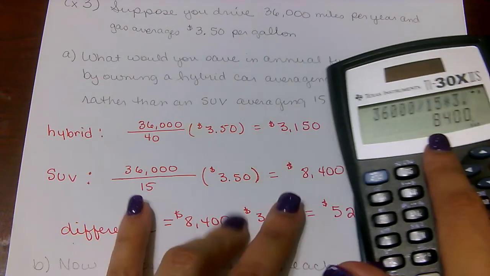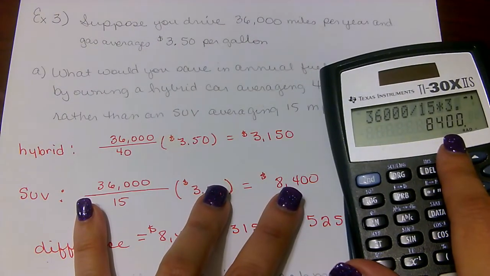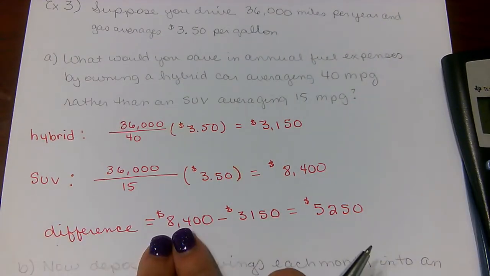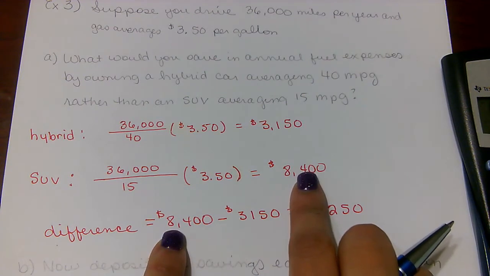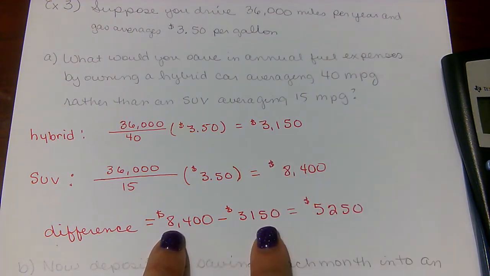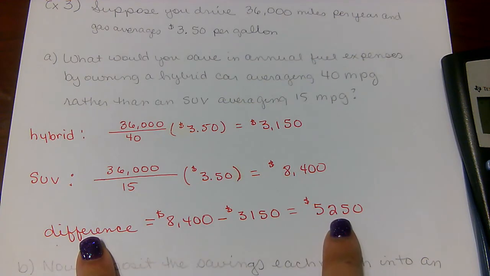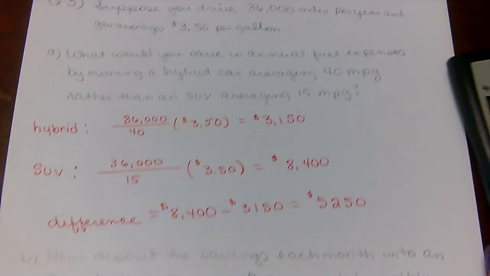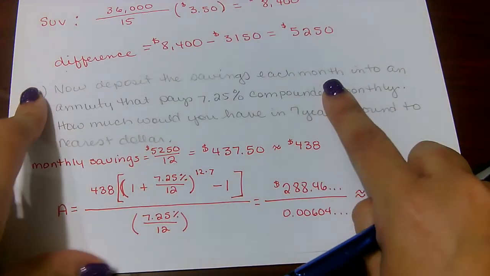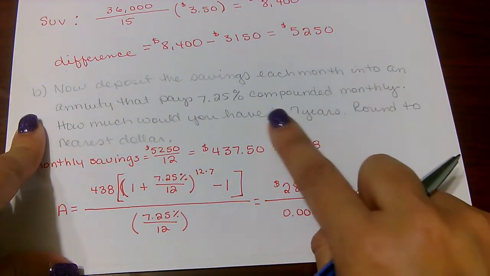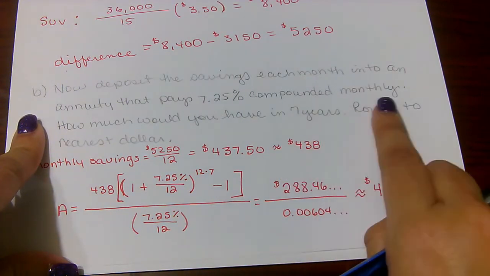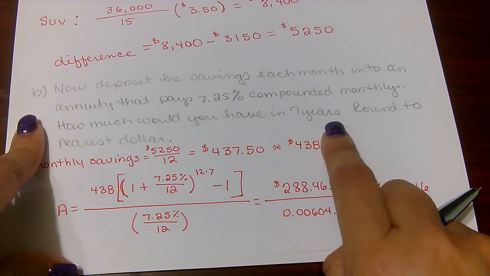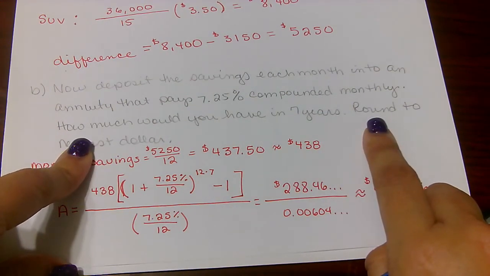It would cost you $8,400 for gas for the SUV. So the difference would be $8,400 minus $3,150. You would be saving $5,250 on gas if you used your hybrid. Part B says, now deposit the amount you would save into an annuity that pays 7.25% compounded monthly. How much would you have in 7 years? Round to the nearest dollar.